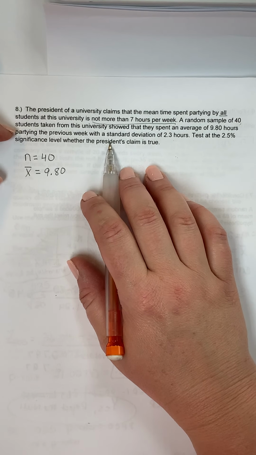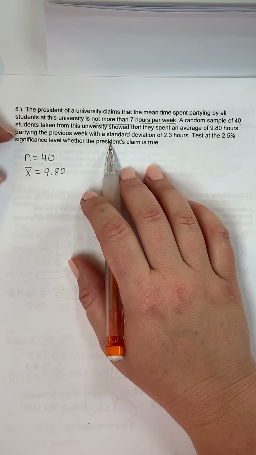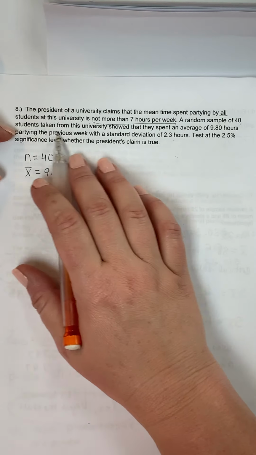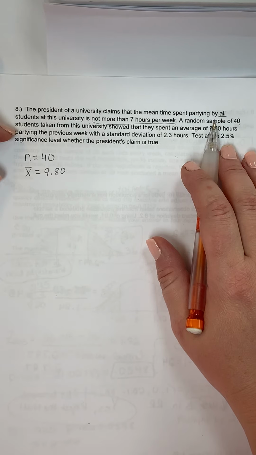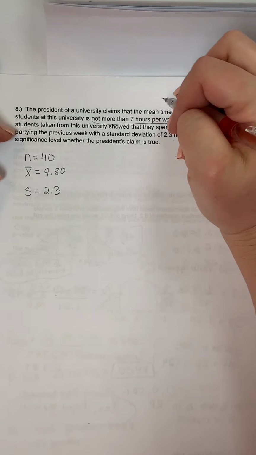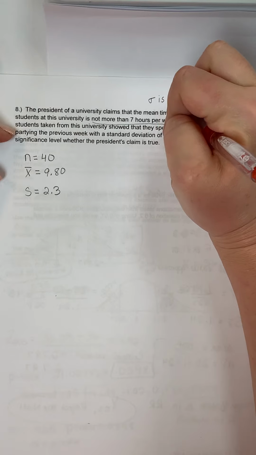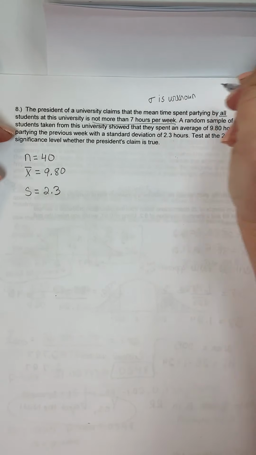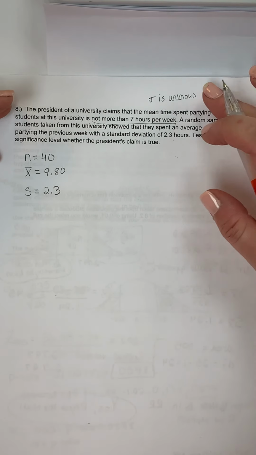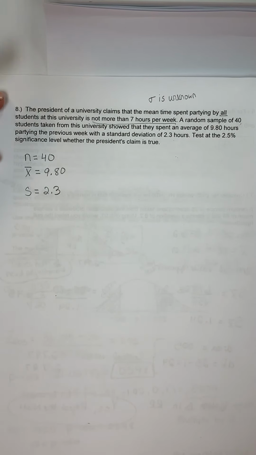Now again, if you're just skimming, how are you going to know if that's sigma or if that's S? You're going to have to read the words. And so if you notice, this is all in the sentence describing the sample, okay? That means this is S. That's your sample standard deviation. Sigma is unknown. It's just a slight little hint of what kind of problem it is. You have to really be on your toes to catch it, okay?